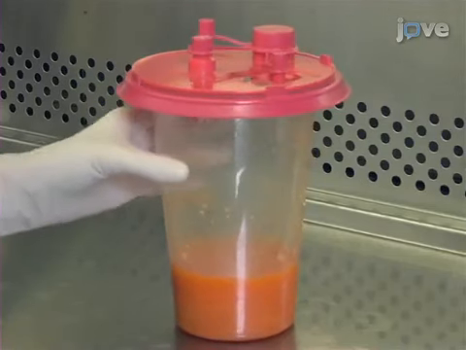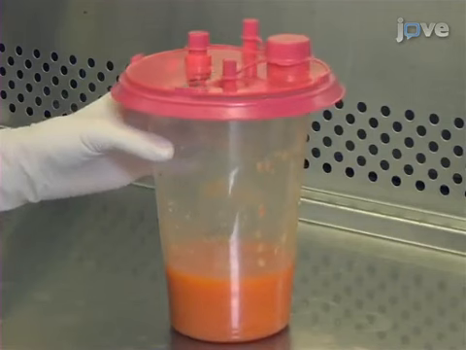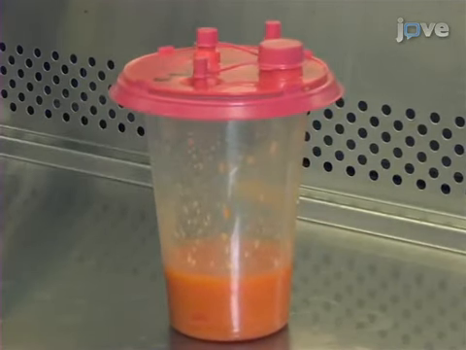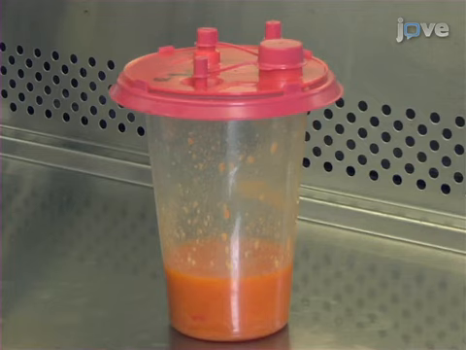Begin with 500 milliliters to 1 liter of tissue in a suction canister taken directly from the operating room. Immediately upon collection, begin the harvesting procedure. This will maximize the cell viability.